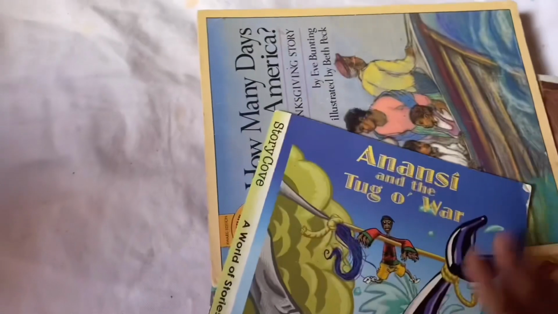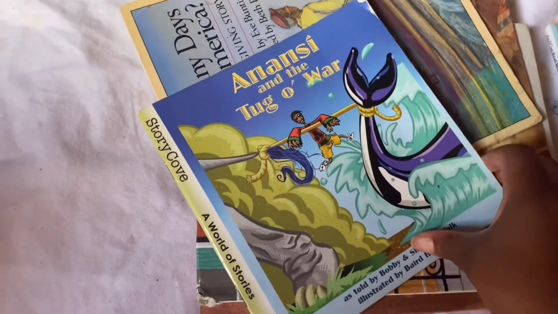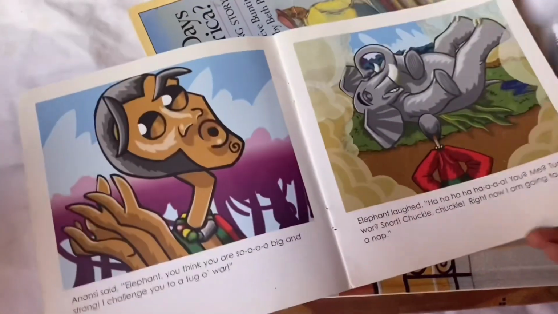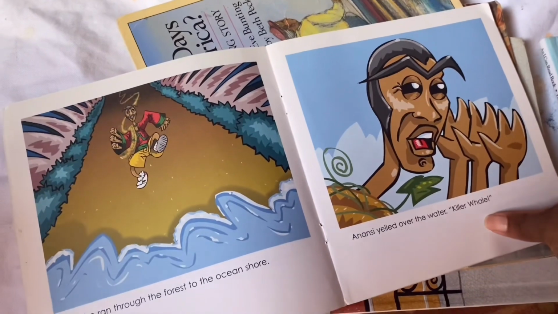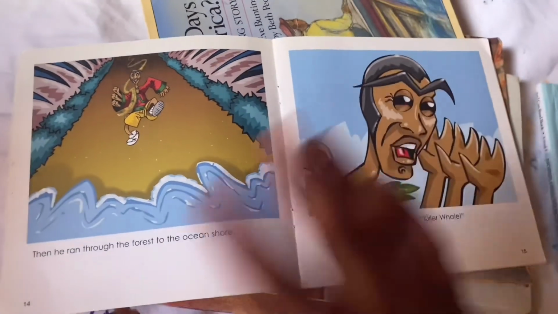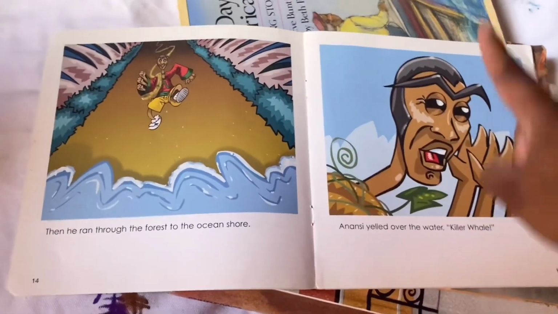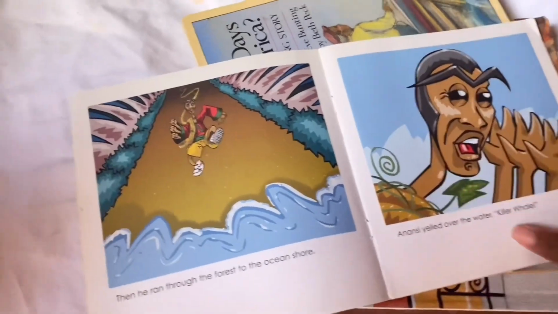Maybe I want my book to be a lot more vertical than horizontal. I don't know, we'll see. Anansi used to be my favorite book as a kid. I really, really liked the Anansi story. But this is even an idea of how I want to do the layout. Picture, words, or words, picture, maybe nothing that overlaps.